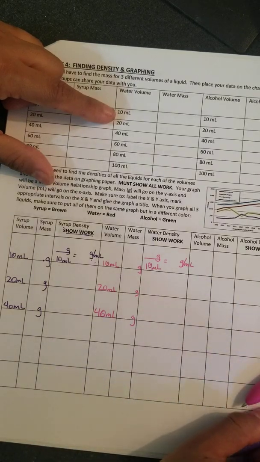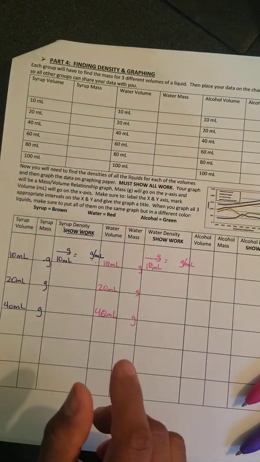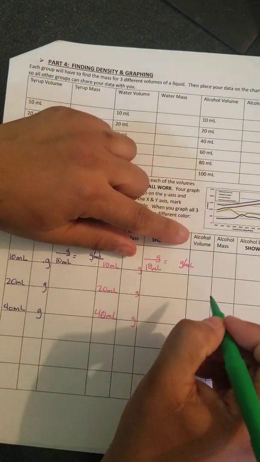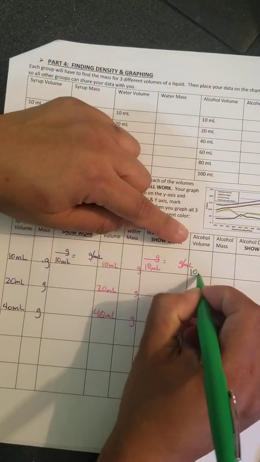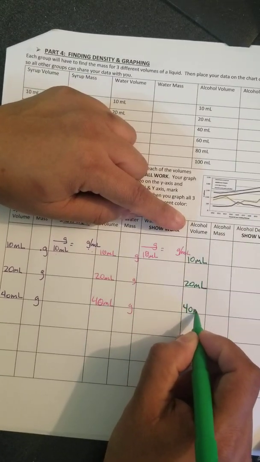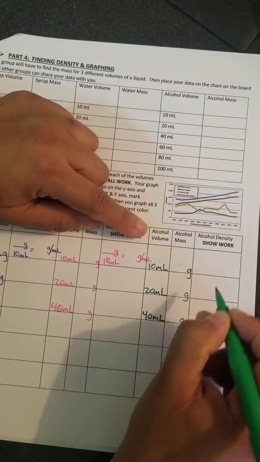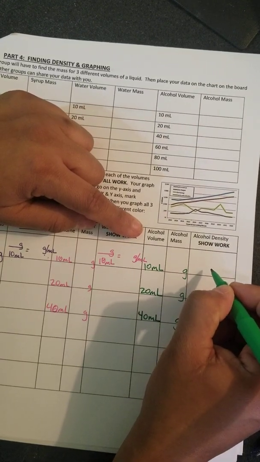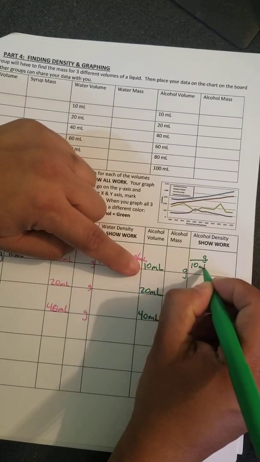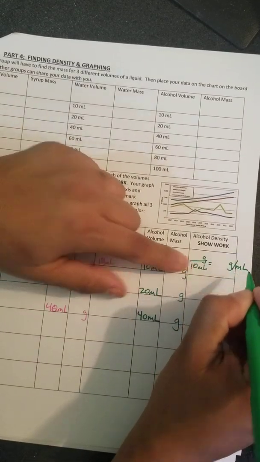Then you're going to come over here and you're going to get the rubbing alcohol. Again, it's going to be 10 mLs, 20 mLs, 40 mLs, and the mass we don't know yet. It's going to be in grams. You're going to show the density by doing the math, which is mass over volume equals, those units cannot cancel out, grams per milliliters.